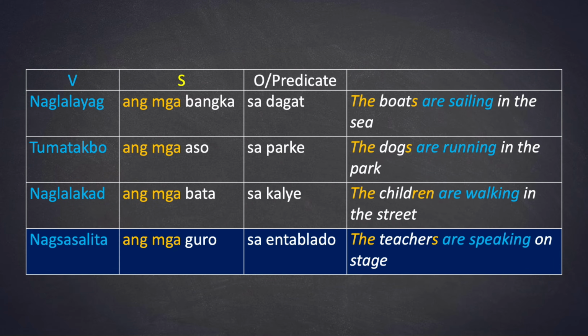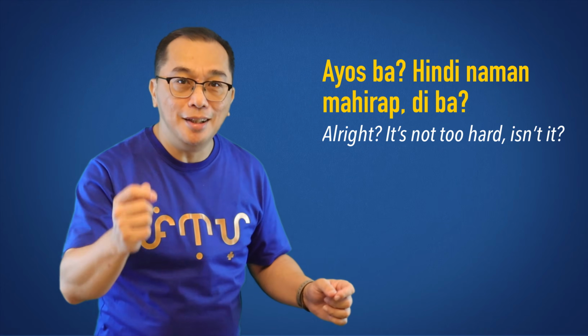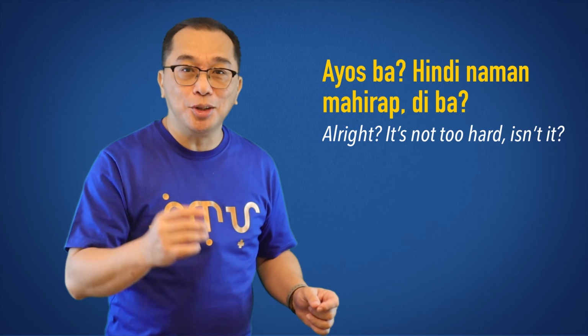Nagsasalita ang mga guro sa entablado. The teachers are speaking on stage. Ayos ba? Hindi naman mahirap, di ba? It's not too hard, right?